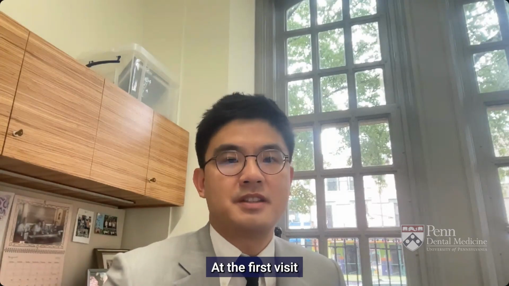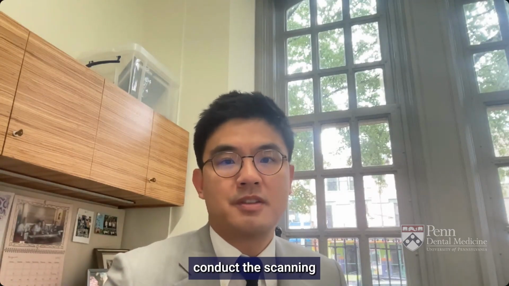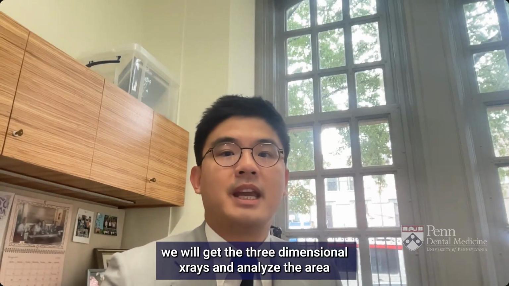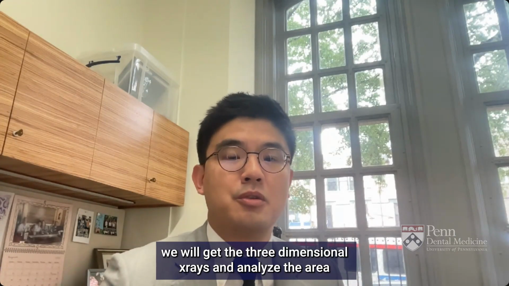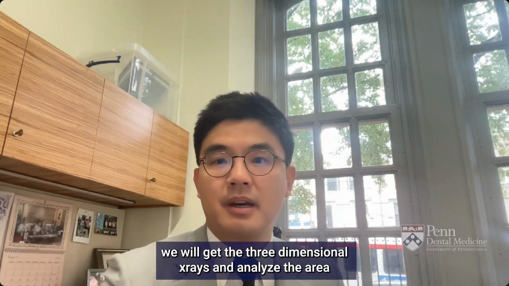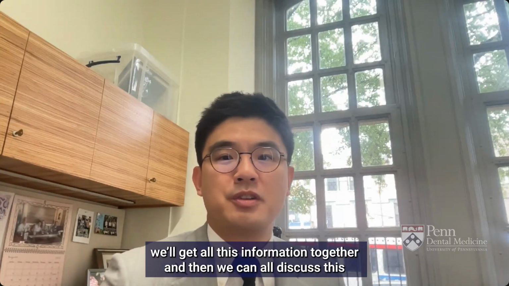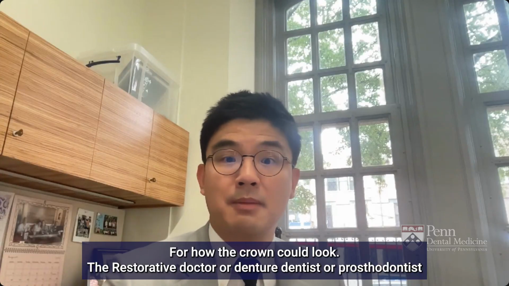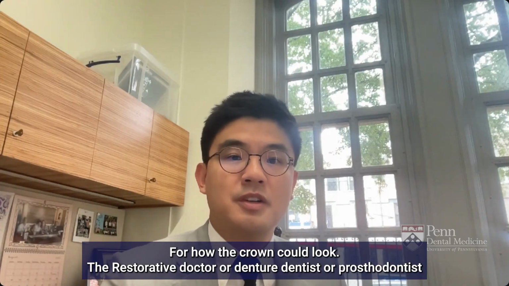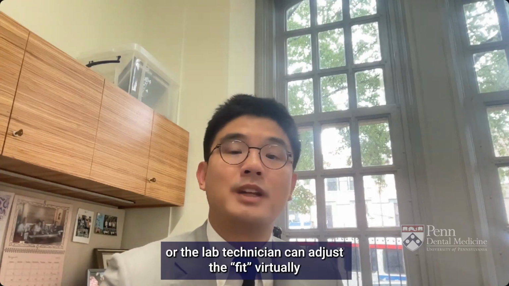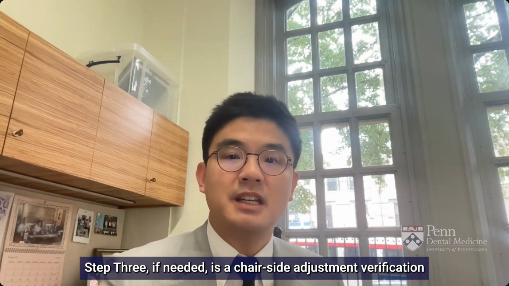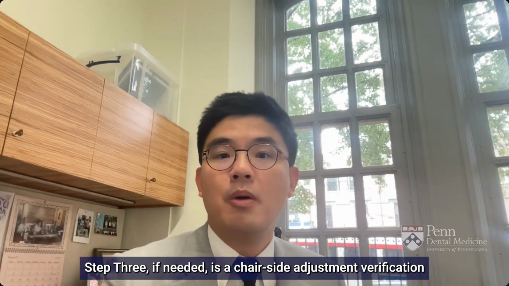In the first visit, we will acquire all the information, such as the scanning systems we talked about, and also fabricate your comprehensive treatment plan. We get the three-dimensional X-ray and analyze the area. After we take all the information together, we can all discuss it. Then step two, CAD/CAM: there's software with which we can propose how the crown can look. The restorative doctor, general dentist, periodontist, or lab technician can adjust the fit virtually. Then step three, if needed, chair side adjustment and verification will be necessary.